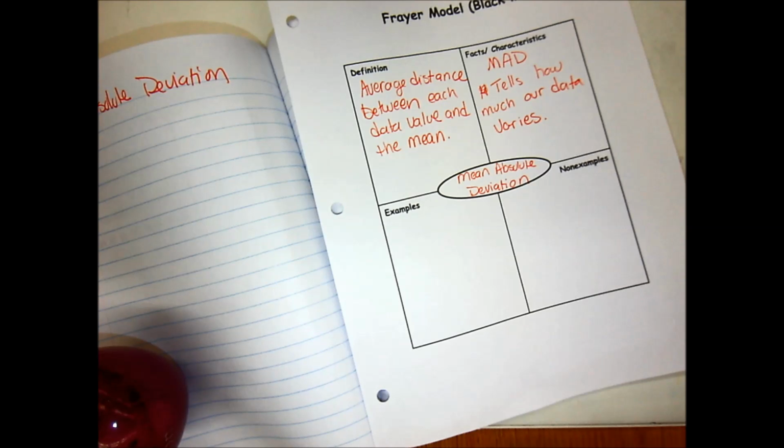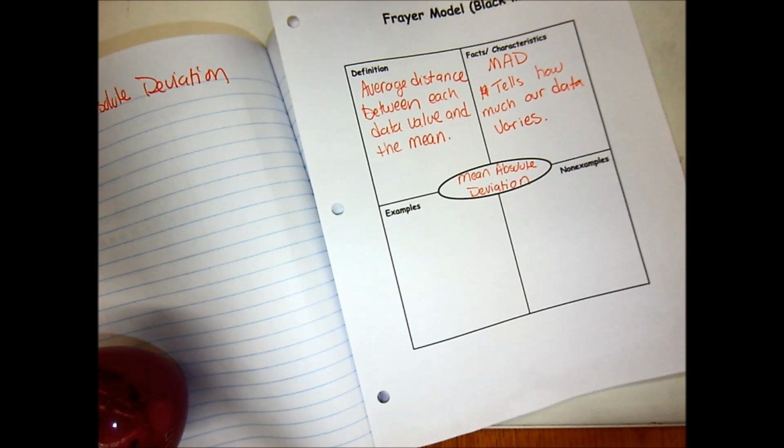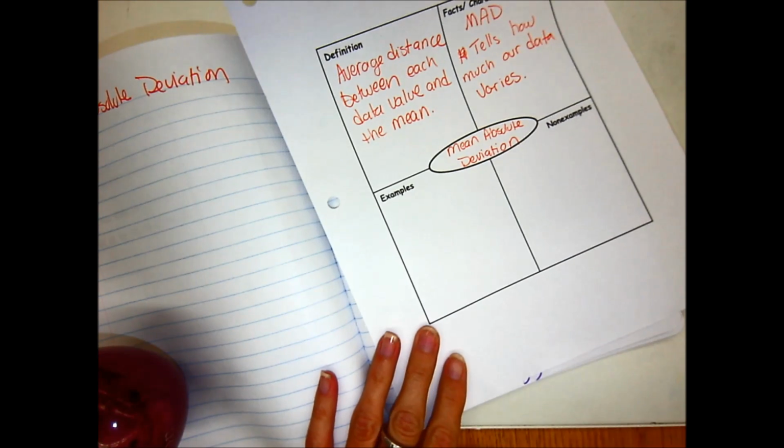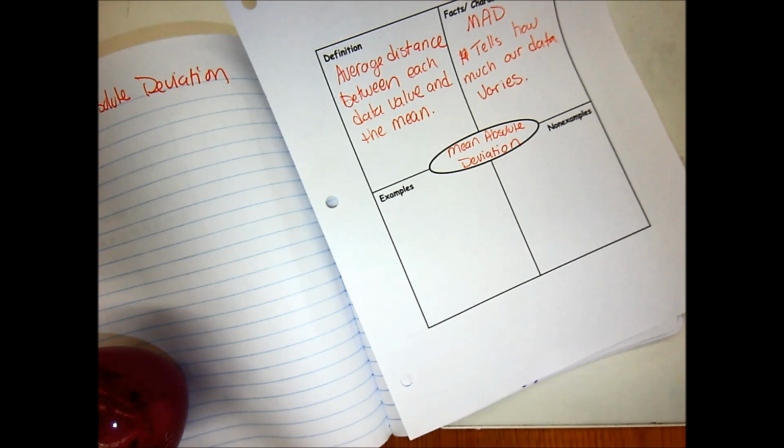So we're not going to do a whole example here because the mean absolute deviation is kind of quite a process to go through to get. So instead what we're going to do is talk about what that number means.